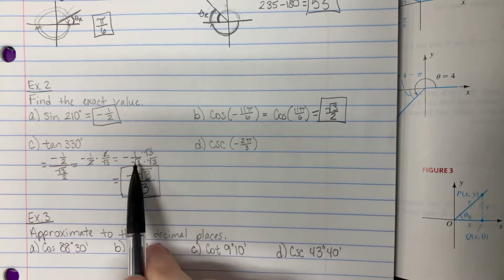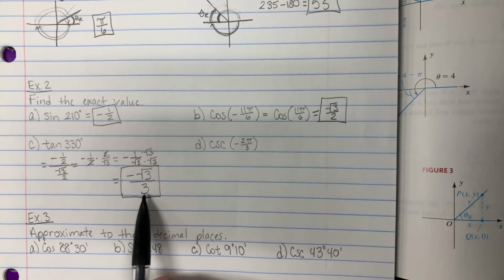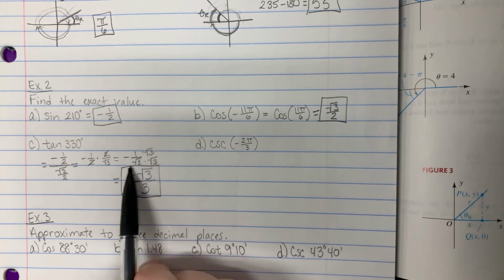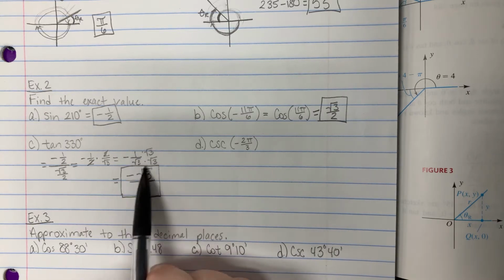Most of the time, that's what they're going to make you do, simplify it like this. Sometimes, occasionally, they will leave their answer like this, which is always surprising to me because they don't really like that.